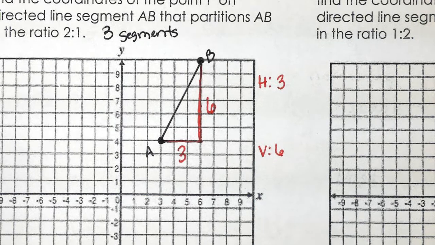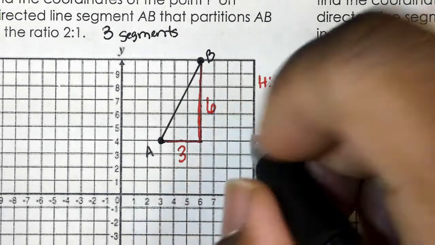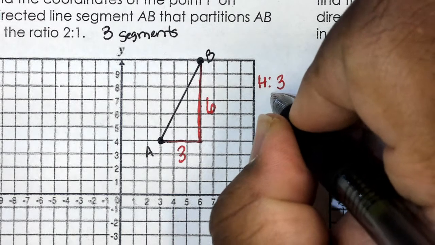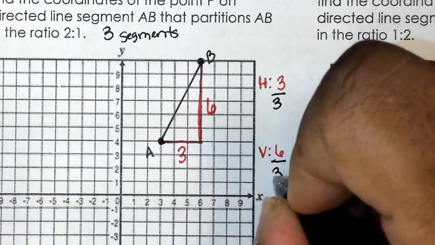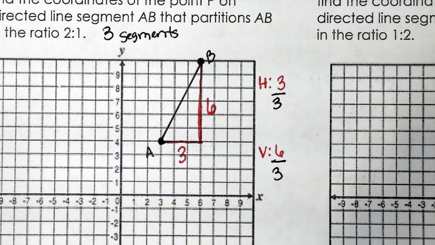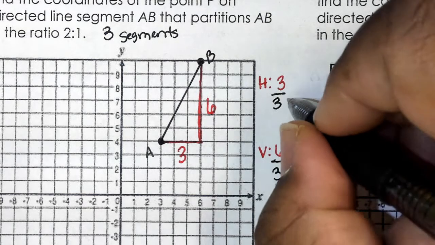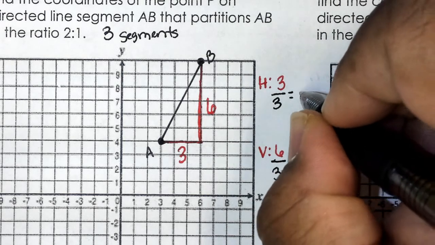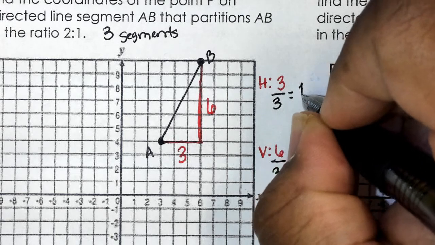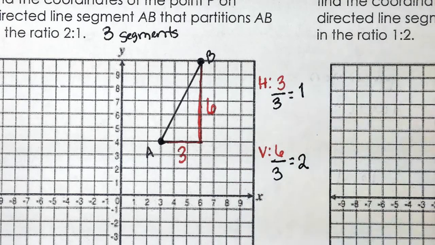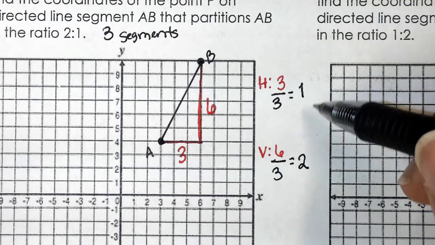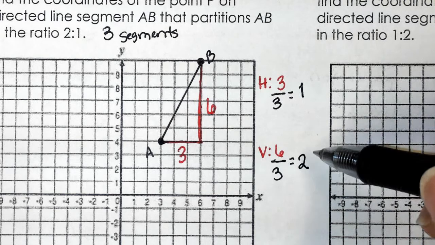So the next step tells us, after we do that, divide each length that we got by the total number of parts found in step 1. In step 1, Billy told us our total number of segments was going to be 3. I'll divide my horizontal by 3, my vertical by 3. Dividing both of those by 3. 3 divided by 3 is obviously 1. 6 divided by 3 is 2. What this is telling us right here is how to move on the graph to partition our points.